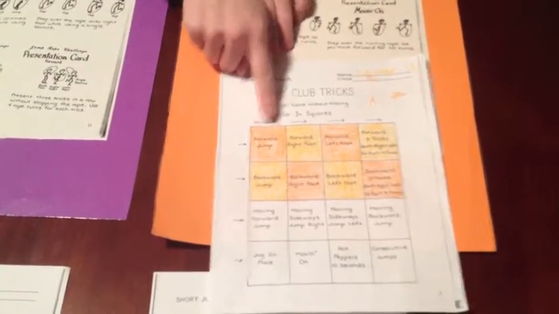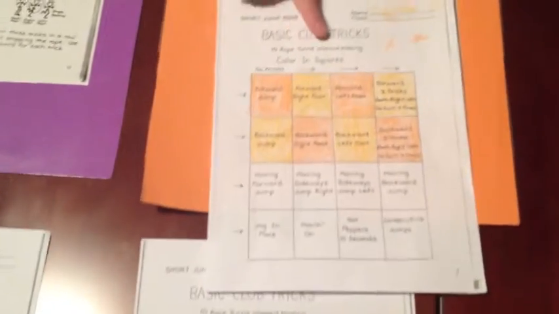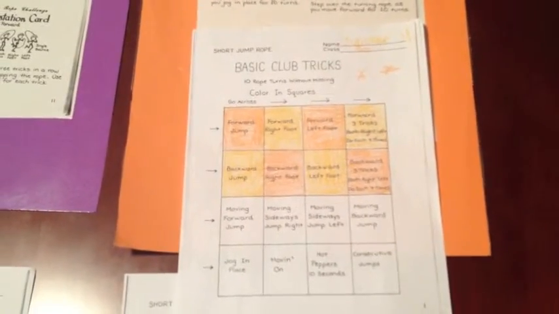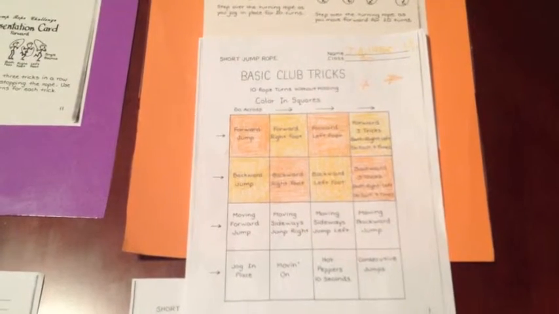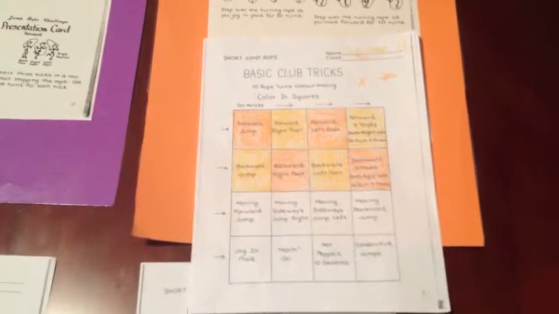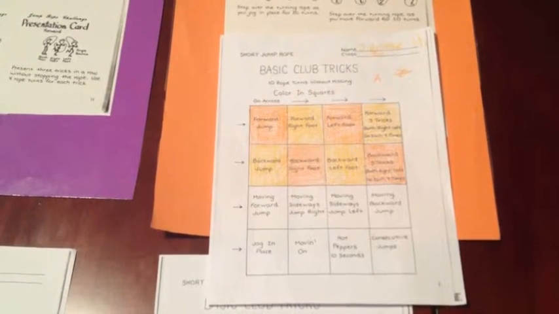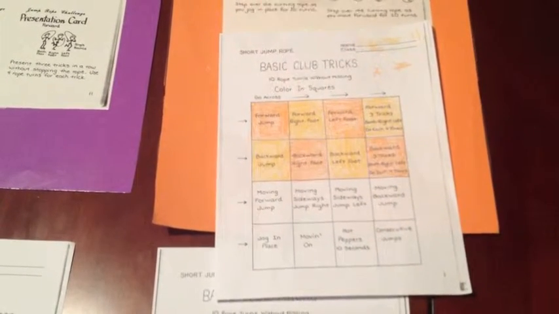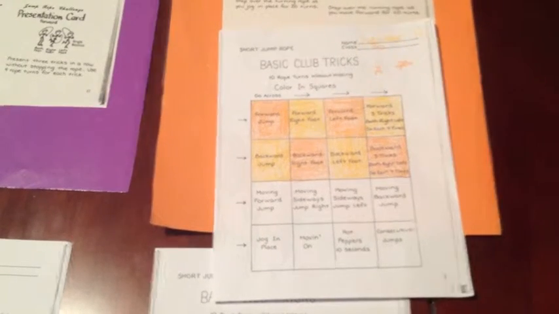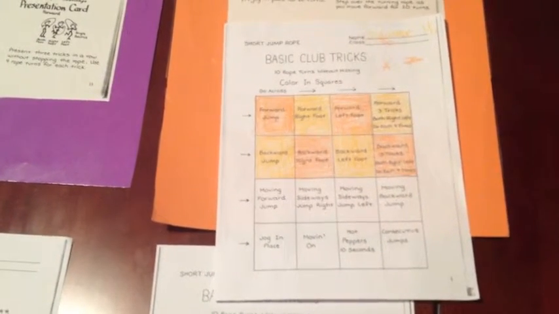Once they completed 10 consecutive rope turns without missing, they got to color in that box. So this student, Juliana, did a really nice job. She got all the way to level 10 on the very first day on Monday. You can see as she moved on, she switched her colors. Obviously, little kids like to do that. She went on to forward with her right foot. So that's her thinking in her brain what forward jump means and right foot.